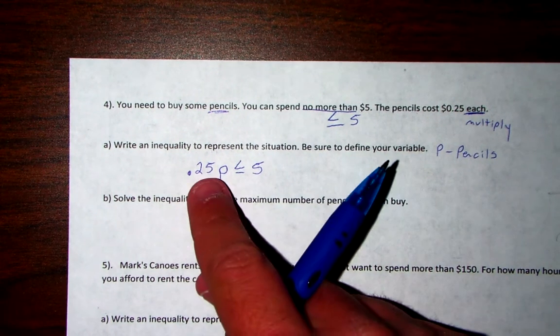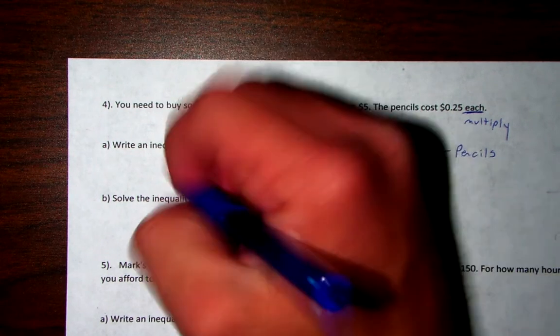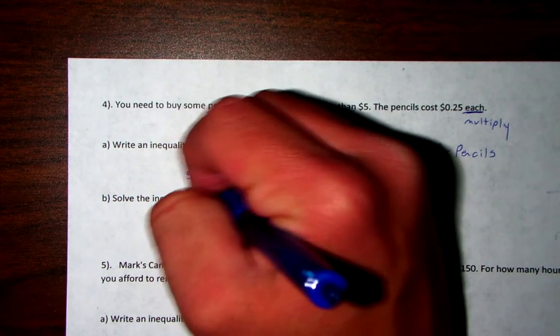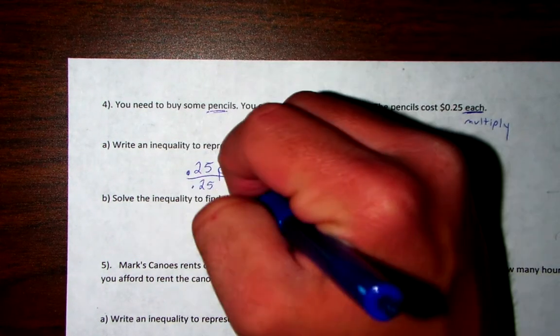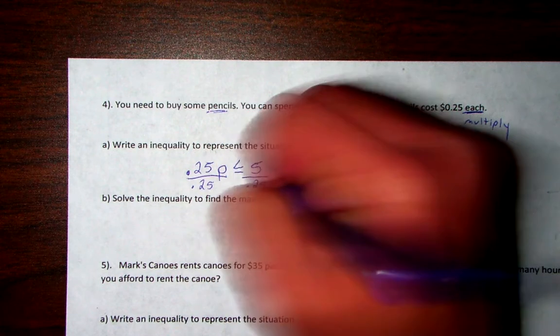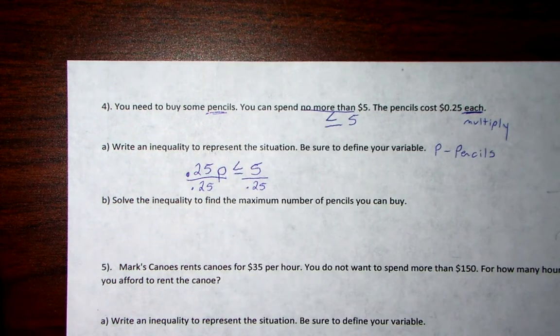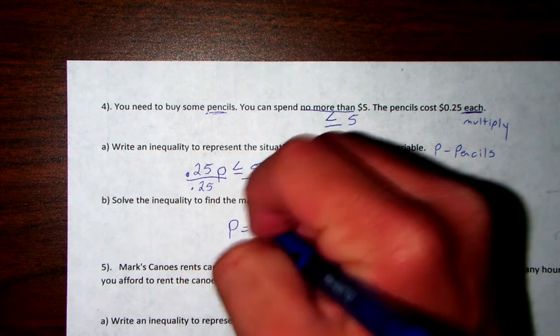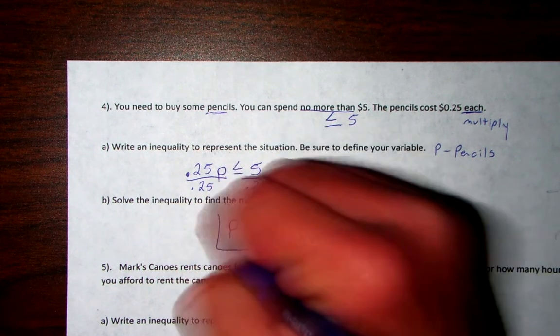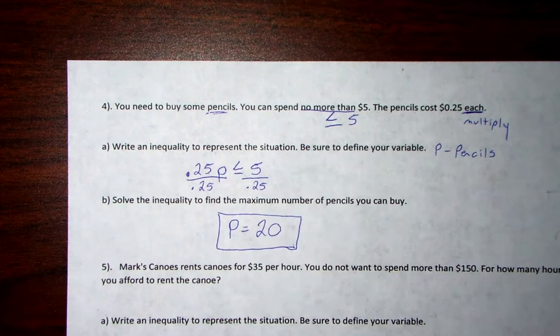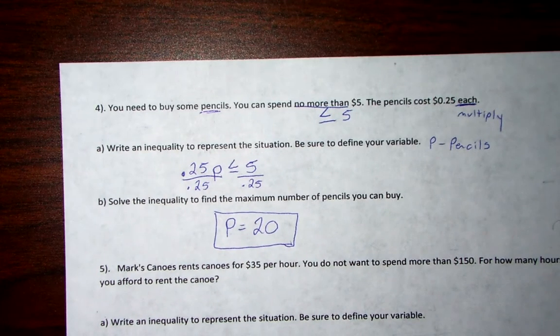Well, again, the opposite of multiplying would be to divide. So, guys, how many quarters does it take to give you $5? Well, think of it like this, guys. 4 quarters is $1, right? So 4 quarters times 5 is 20 quarters. So he can buy up to 20 pencils.